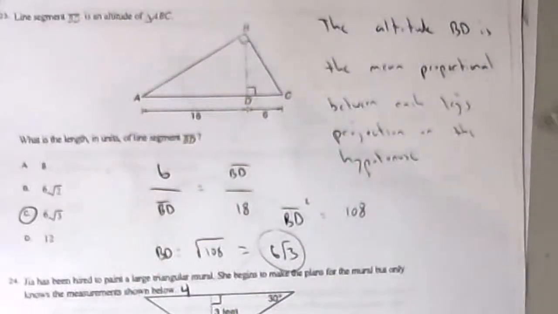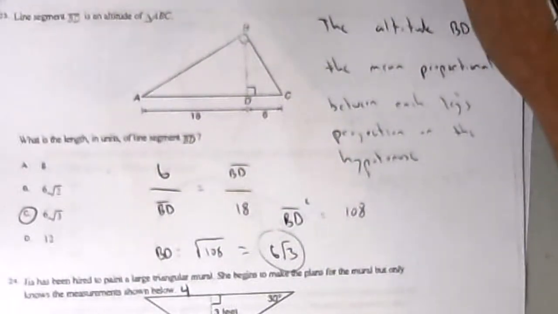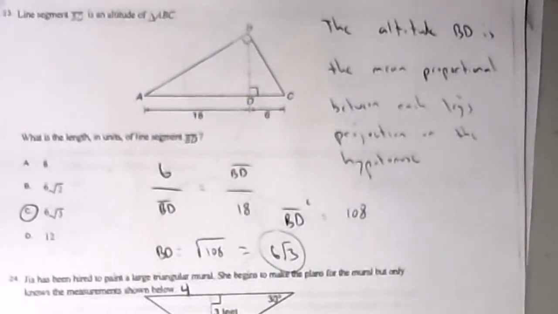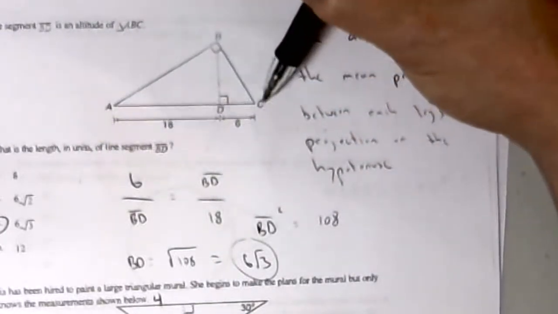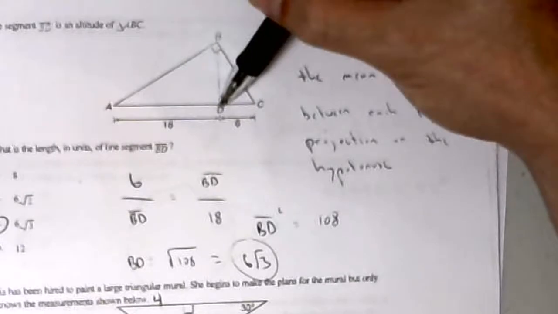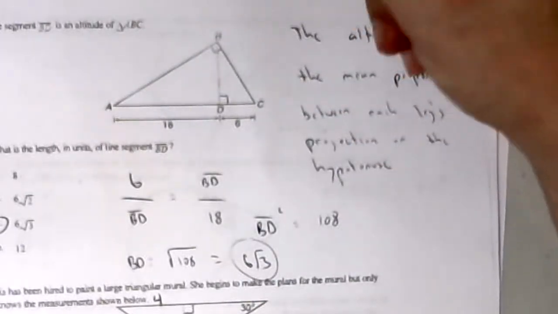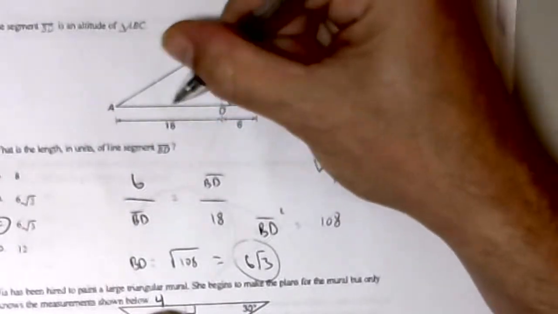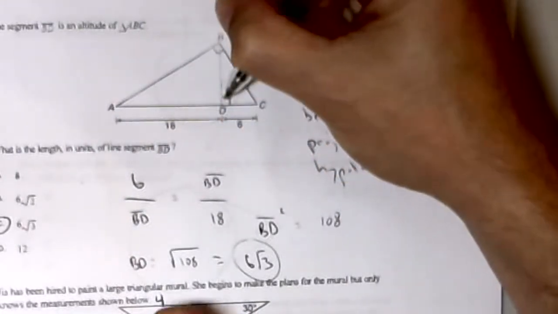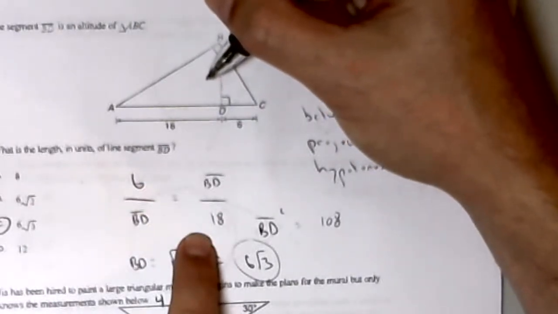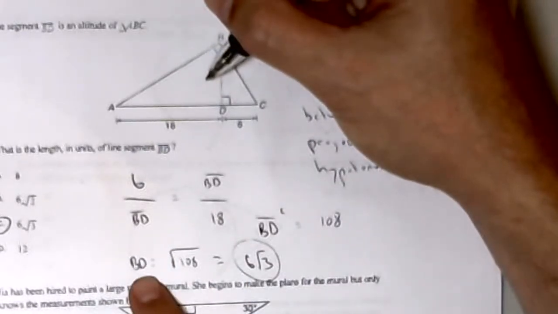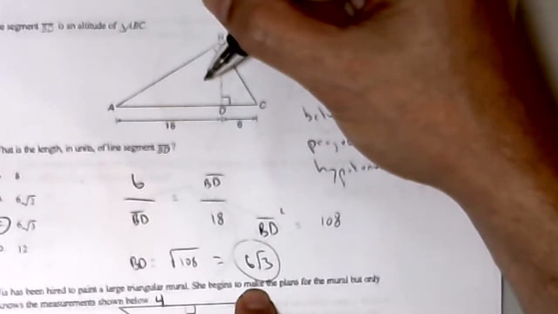Line segment BD is an altitude of ABC. What is the length of line segment BD? Okay. The altitude BD is the mean proportional between AD and DC, which are the legs' projections on the hypotenuse. You don't have to worry about the terminology, but the small side over BD is equal to BD over the longer segment of the hypotenuse. So that'll give me 6 times 18 is equal to BD squared. BD squared is 108. BD is the square root of 108, which is 6 root 3.